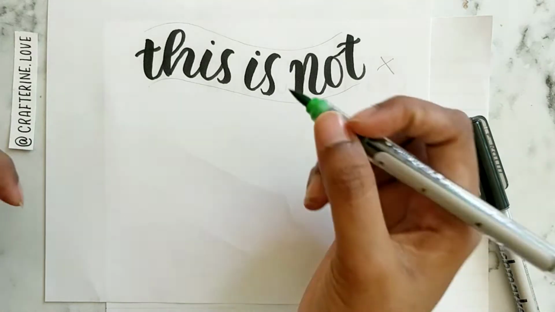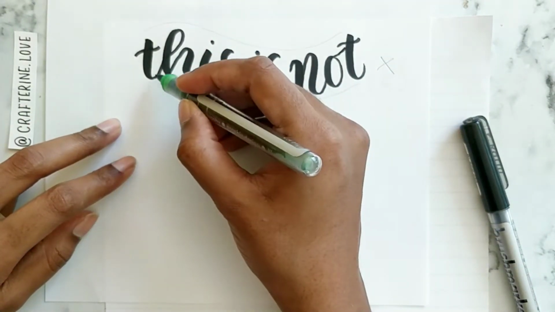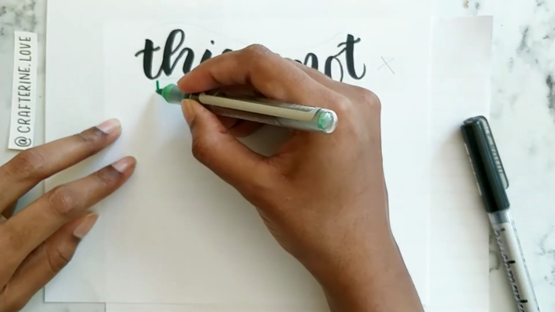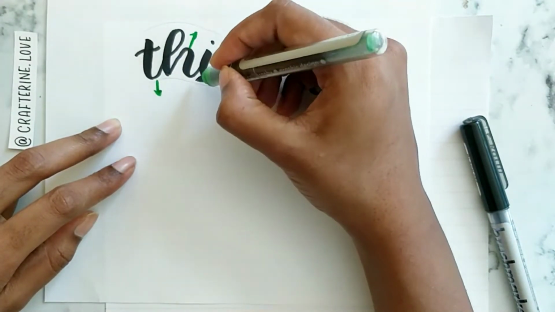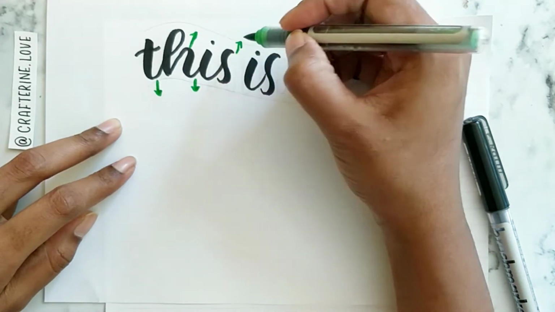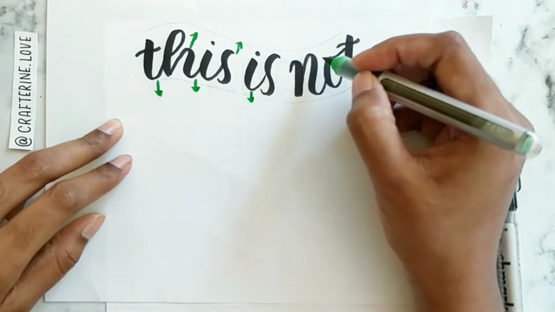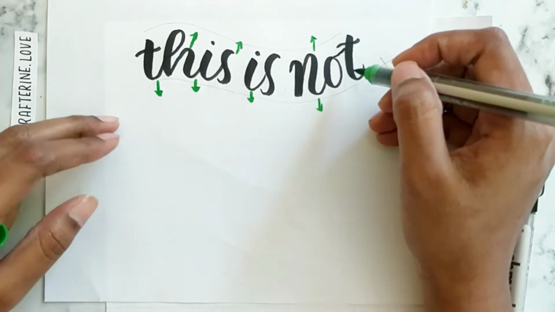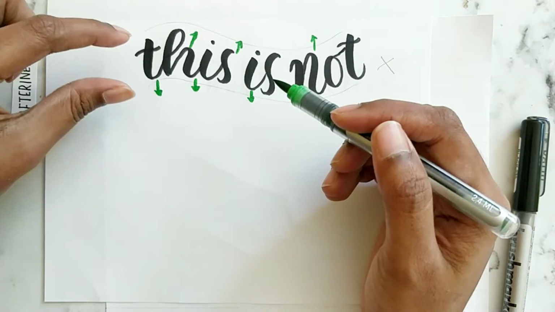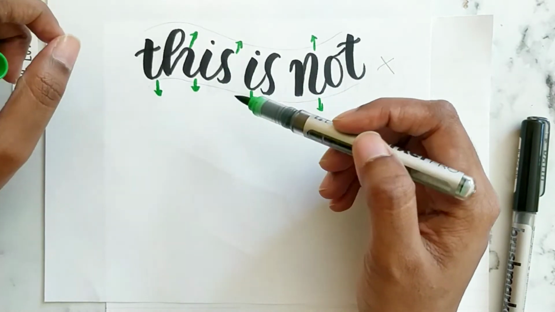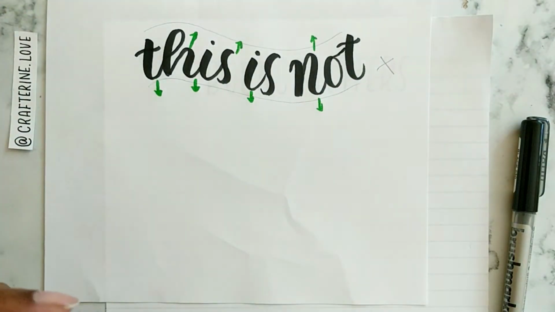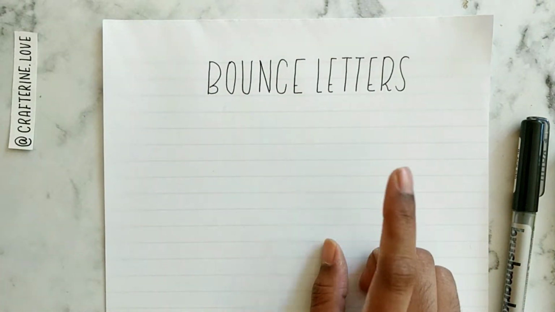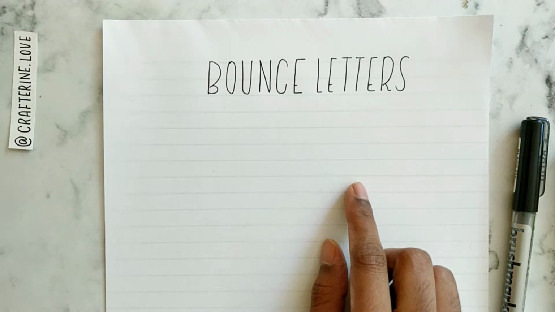So in bounce lettering, what we try to do is we try to fluctuate with the letters. So I pull this stroke down, pull this up, pull this down. So this is how we are going to create a bounce in the letters. And yeah, so this video is about that. We can also alter the size of each letter to get the bouncy effect. So yeah, let's see how we bounce each letter from A to Z.